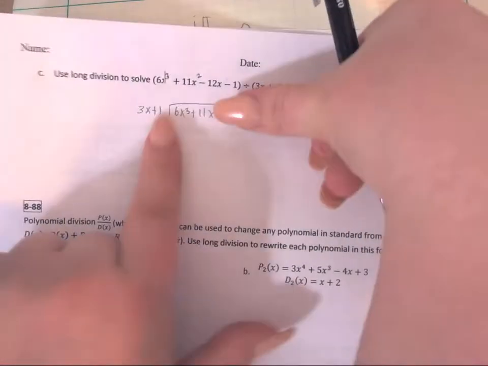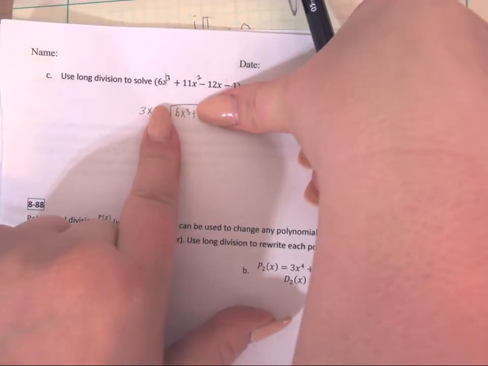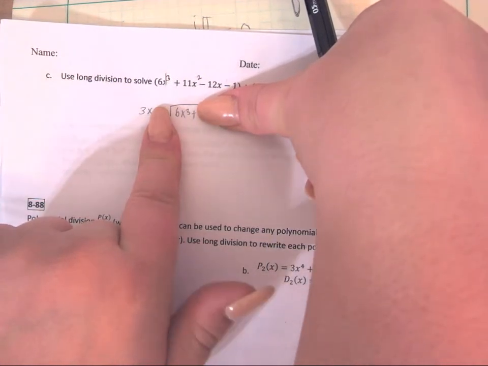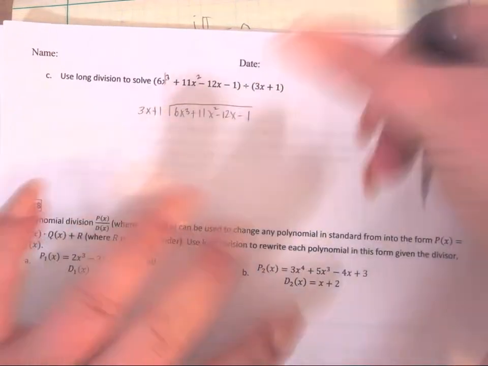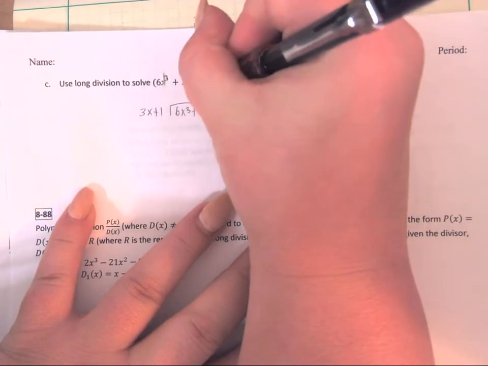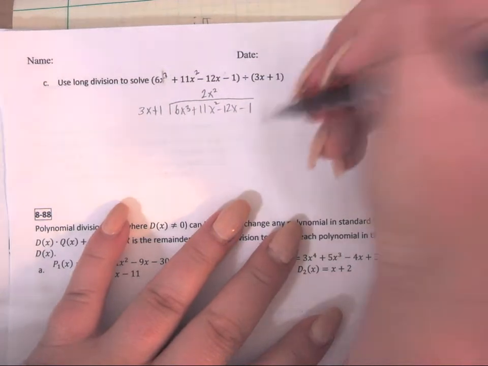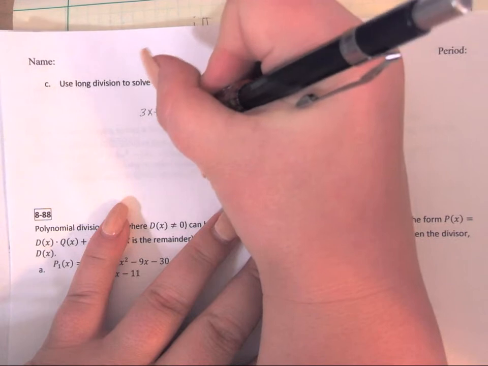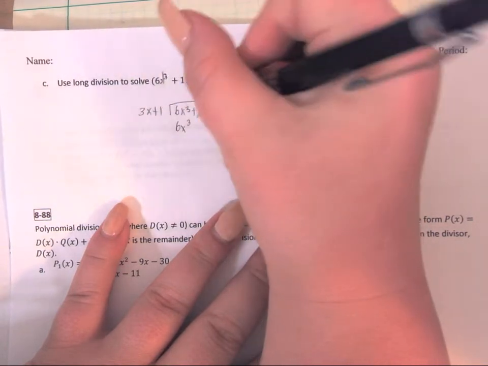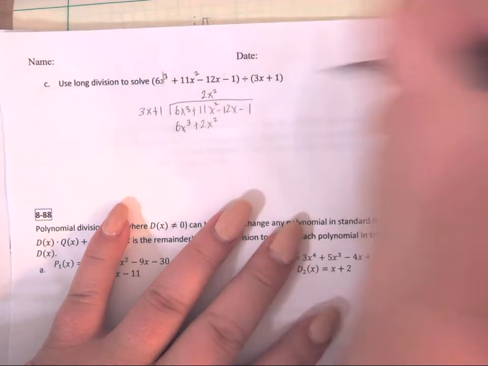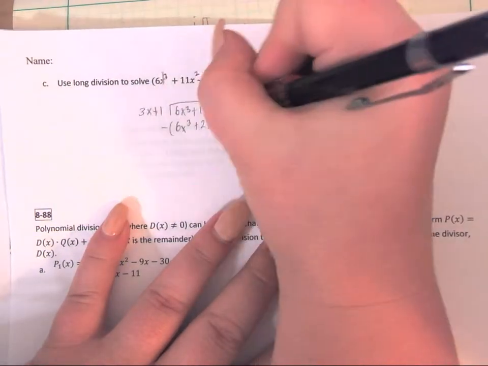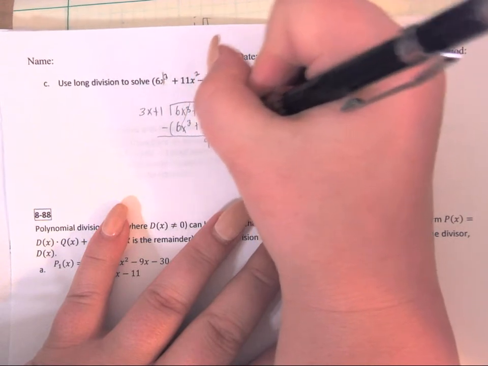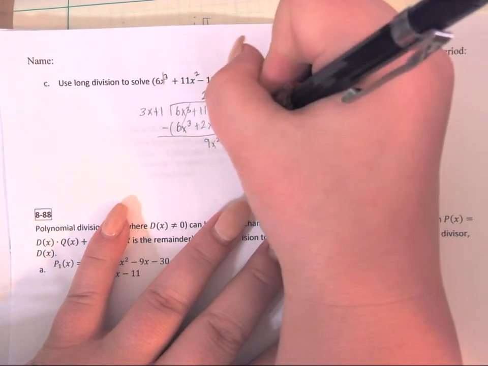Okay, so again, focus on the first terms. 3x times what is 6x cubed? To go from 3 to 6 you need a 2, and to get x to x cubed, you need an x squared. So you put 2x squared above the x squared place. And then you take this whole thing and multiply all of it. So 2x squared times 3x is 6x cubed, and 2x squared times 1 is 2x squared. And then you subtract. Those go away. Then you get 9x squared. Bring down the negative 12x.